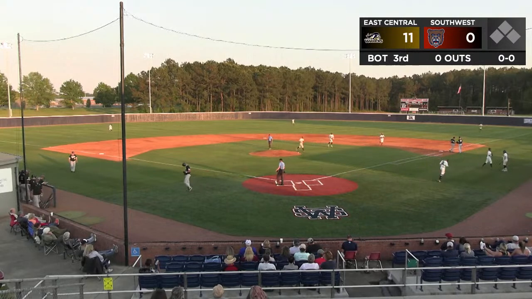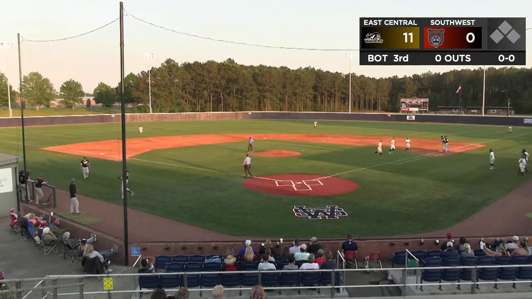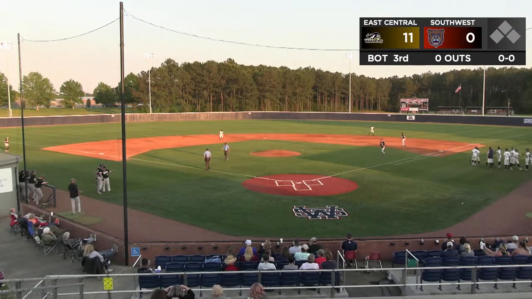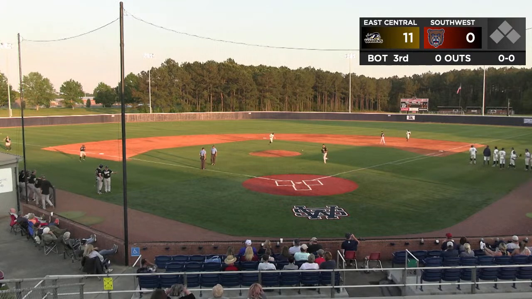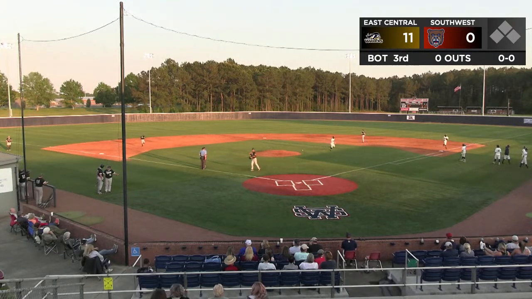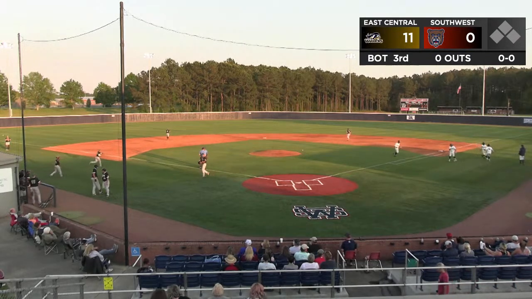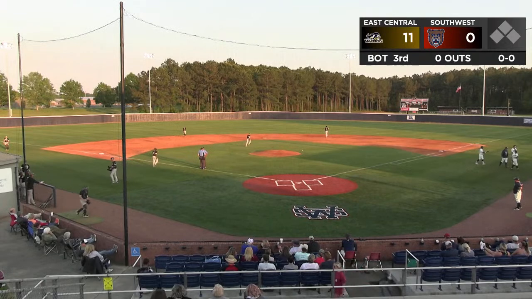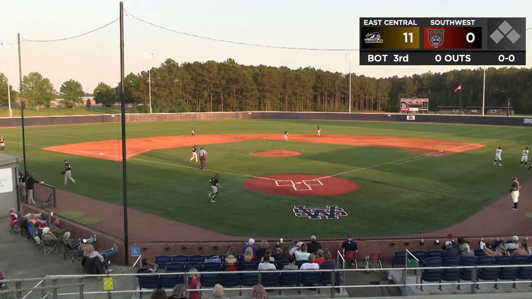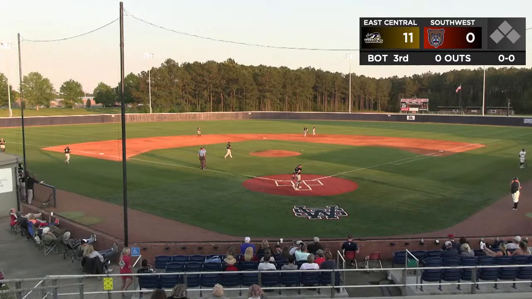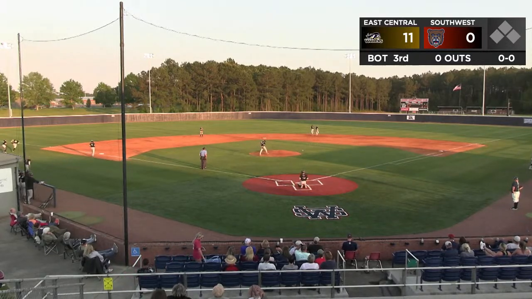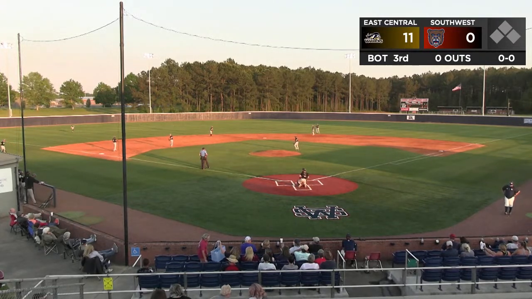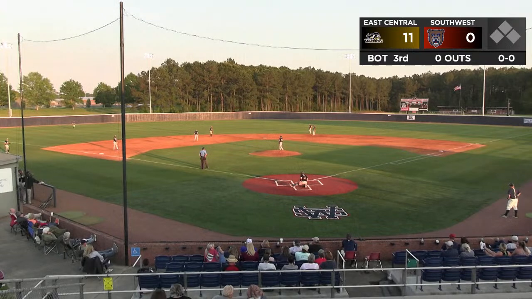In the third, 1, 2, 3, 4 runs for East Central on 2 hits. And they leave 1 stranded. We have played 2.5 here at the ballpark. The 4 spot for East Central makes it an 11-0 game as we head into the bottom half of the third inning. The Bears will send Cooksey, Johnson, and Williams, the 8, 9, and 1 spots in the order, in the bottom half of inning number 3.